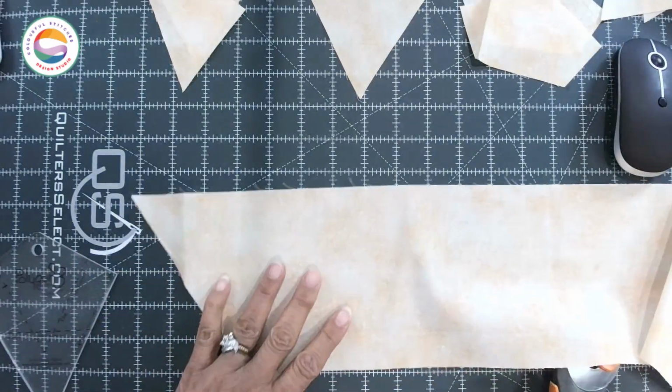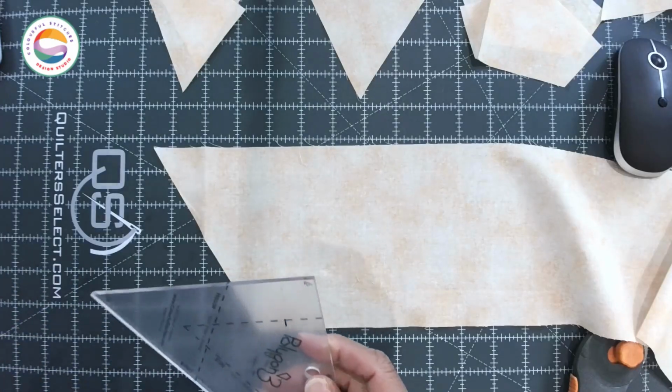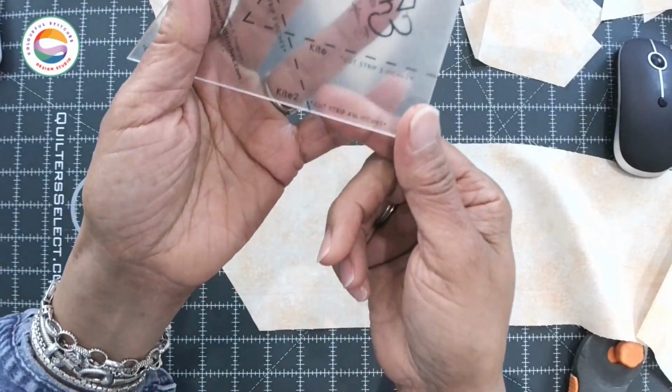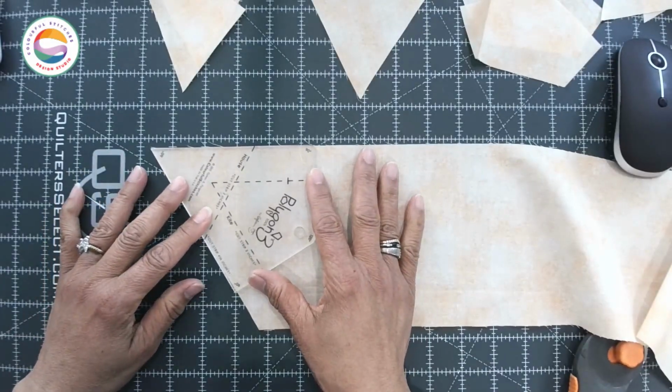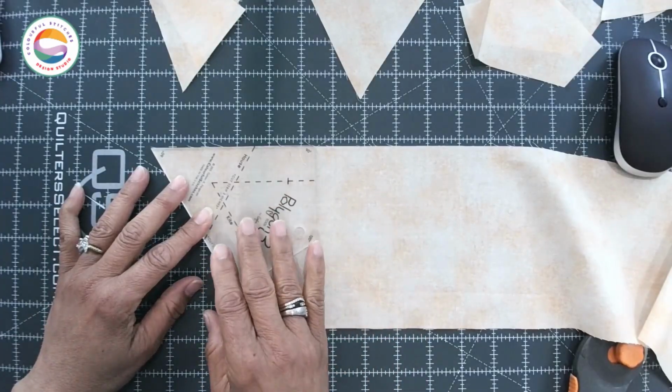And like I said, I typically cut mine from a 5.5-inch strip, but you can certainly cut it from a 4.5-inch, which is the minimum size strip you need. So if you're using a layer cake, which is a 10 by 10, you can cut 4 of these off of a layer cake.